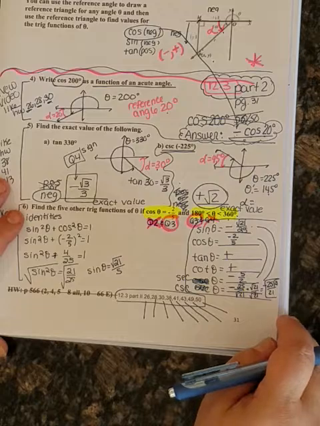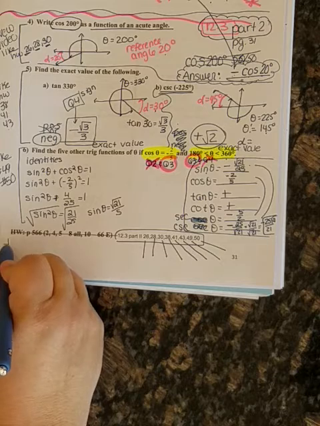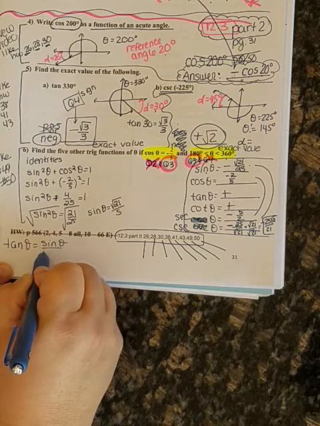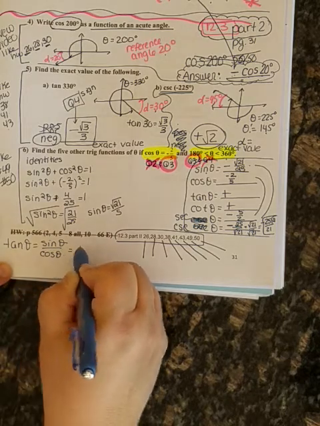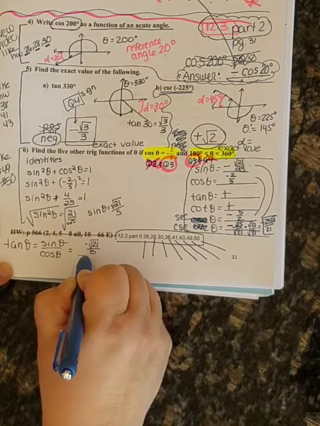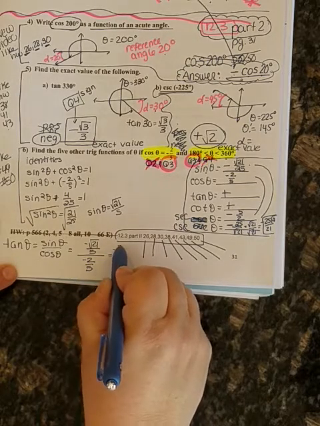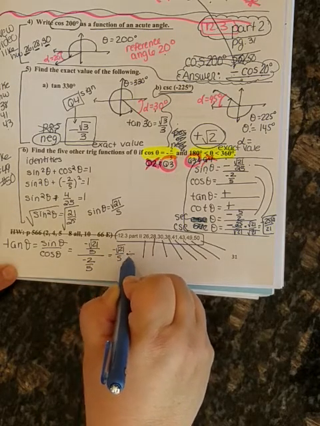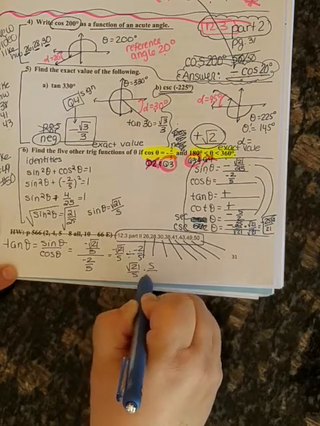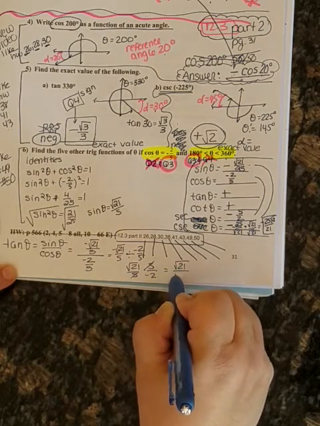So now it's time to find the tangent. I'm going to try to do it down here because I have a little bit more room. The tangent of theta is the sine of theta over the cosine of theta, which is negative root 21 over 5 divided by negative 2 over 5. That's negative root 21 over 5 times 5 over negative 2. The 5's cancel, and I get root 21 over negative 2.